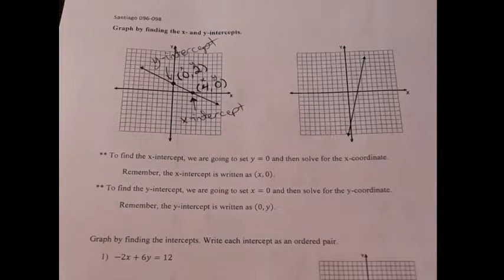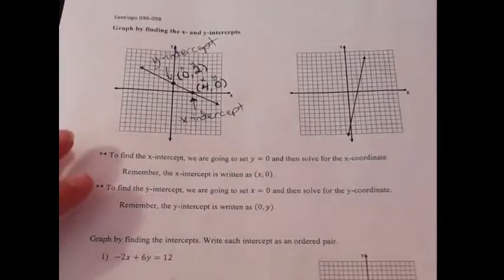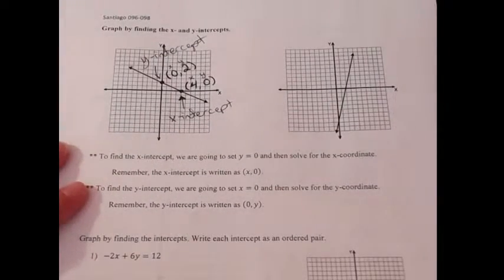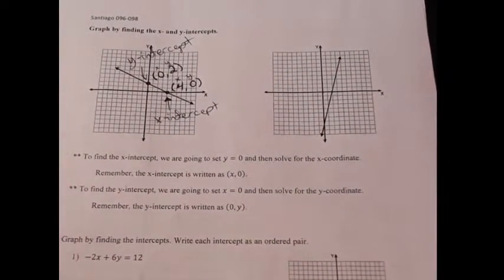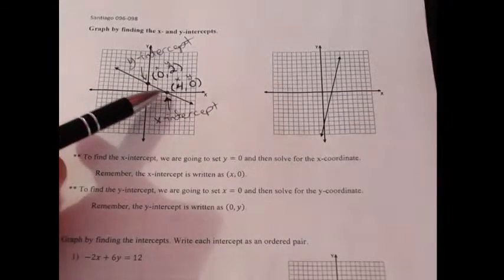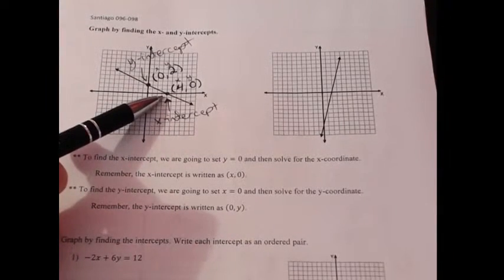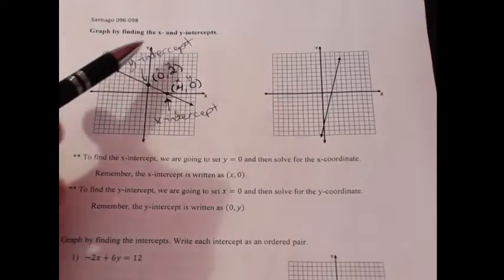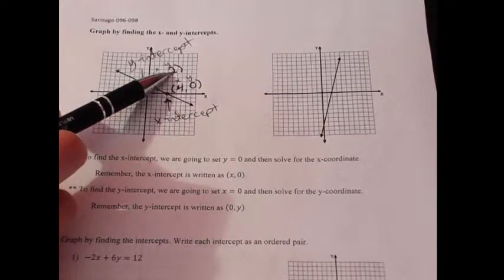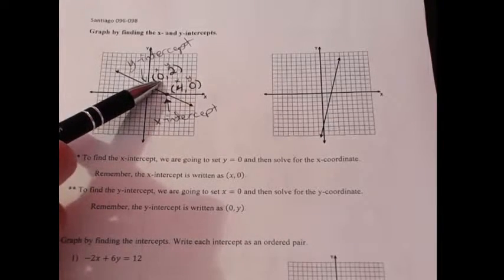So I want that to make sense. I want you to recognize that, oh yeah, that should make sense. Where the line crosses the x-axis or where the line crosses the y-axis, that's where my intercepts are going to be located. What I want you to notice is that with an x-intercept, you only have an x value of a number where y is 0. And then with the y-intercept, your y has a value where x is 0, right? They can both be the same. So for instance, your intercepts can both be 0, 0.